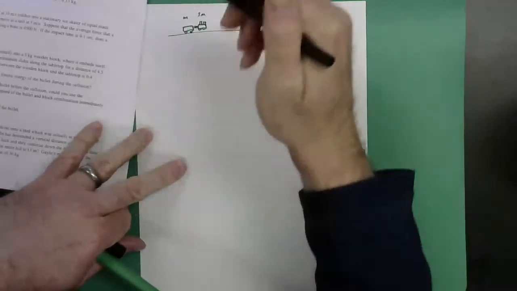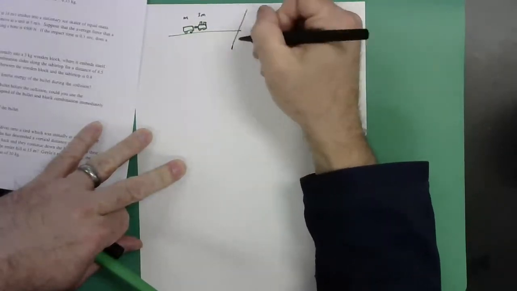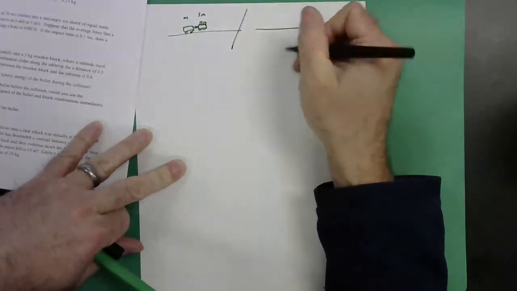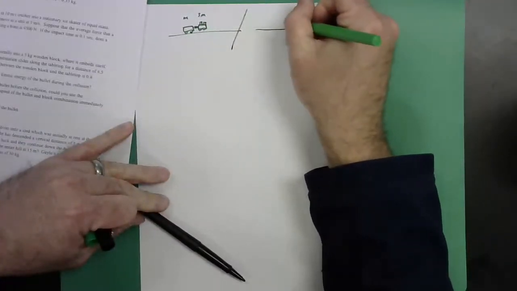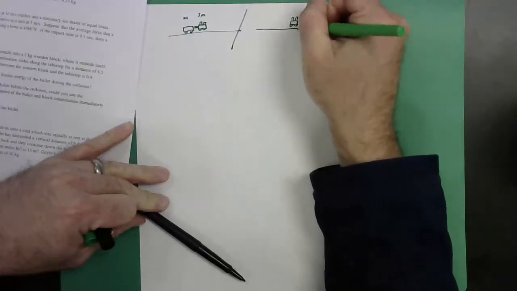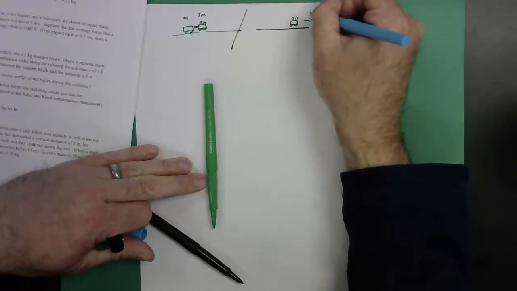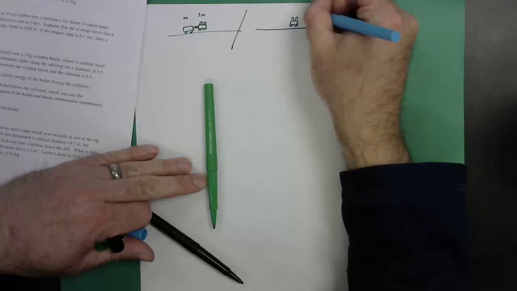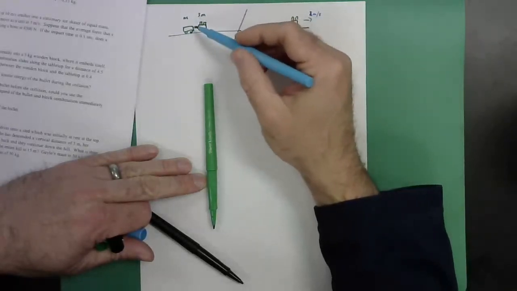That's the before picture. A lot of times we'll draw a before and an after when we do momentum calculations. Afterwards, I know that this guy is going to end up rolling to the right, and they tell us that the 3m guy is going to be going to the right at 2 meters per second. Now at the start, the total momentum was 0.